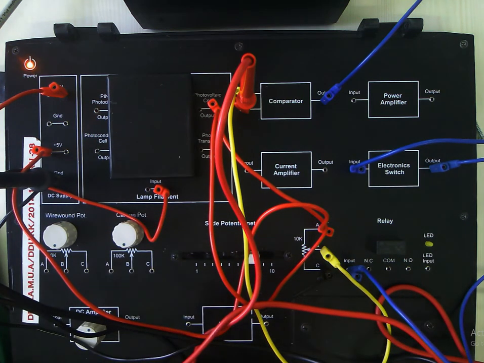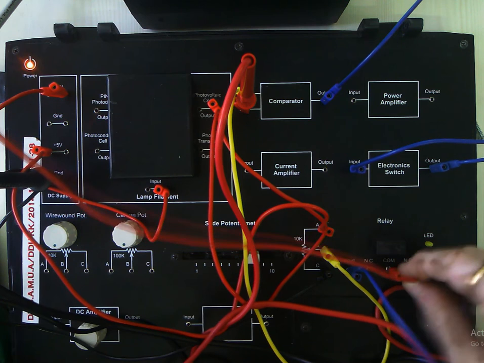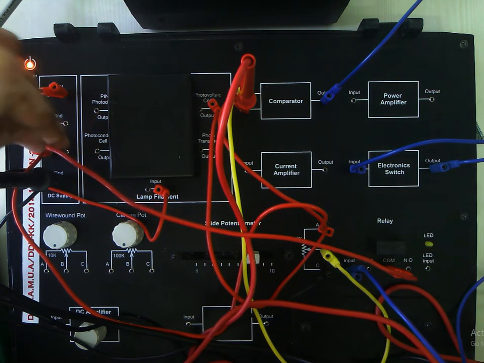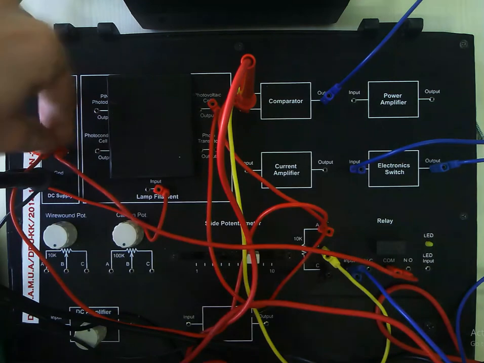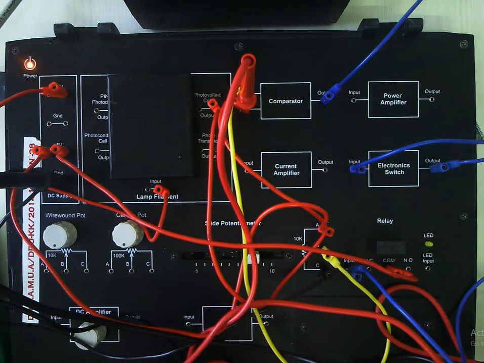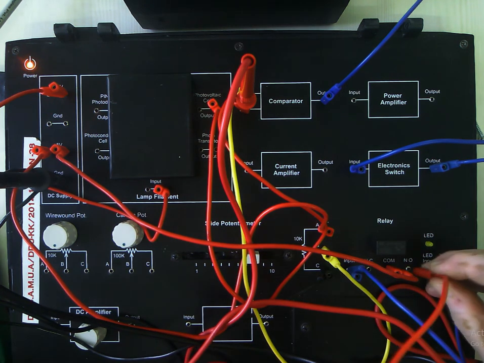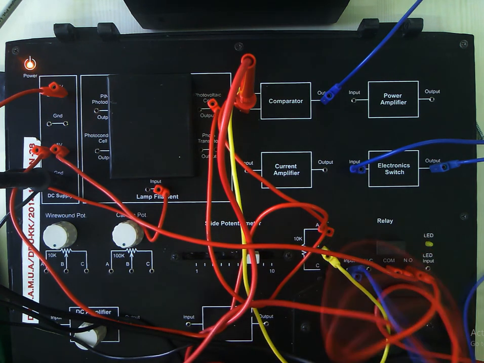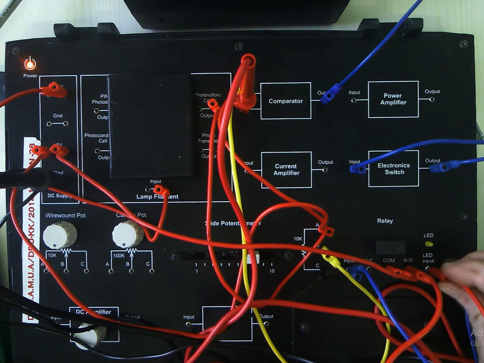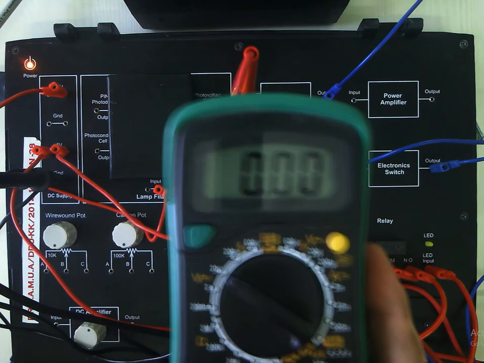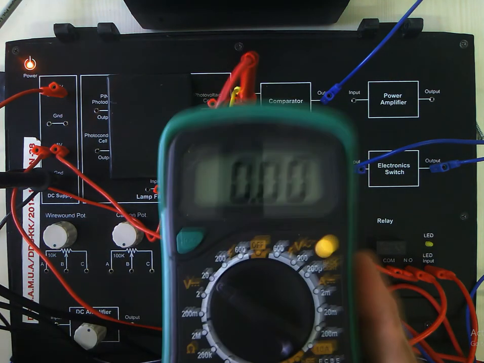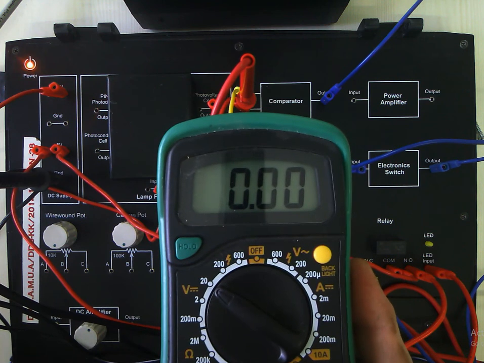So I will connect 5 volt to the common, and I will be connecting this NO to the LED output. Alright, now we know that beyond 1.5 there will be switching.